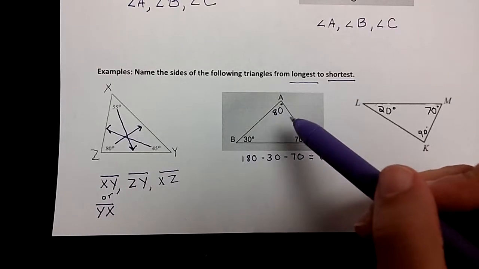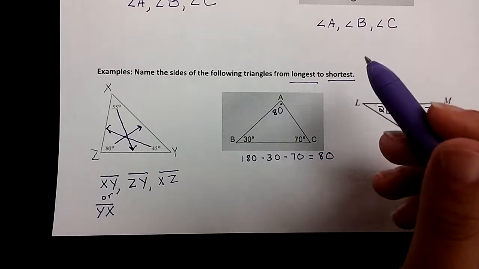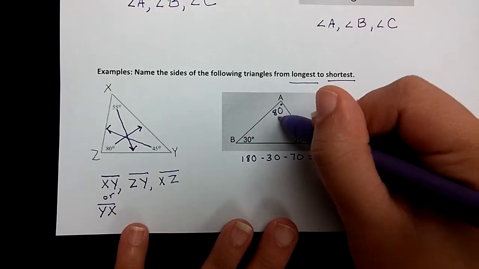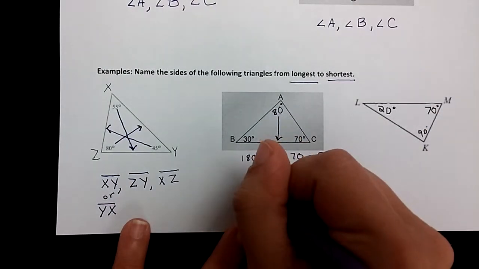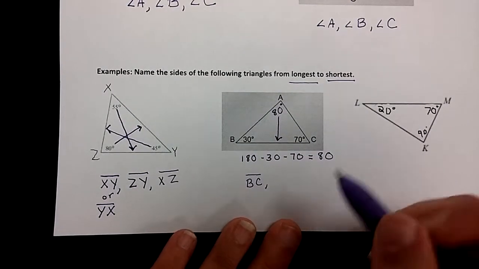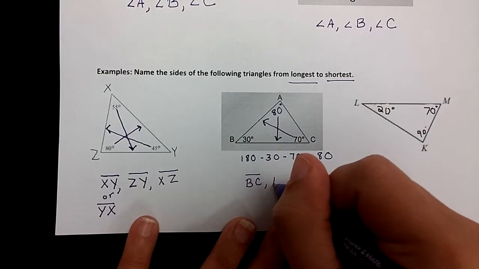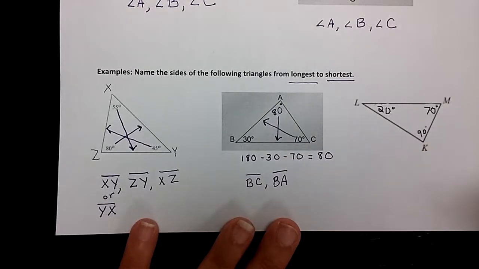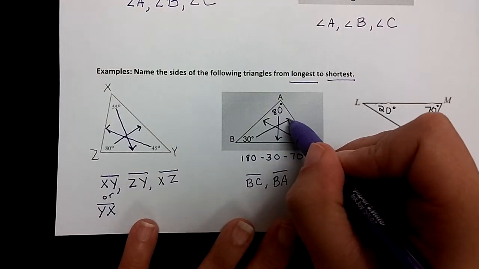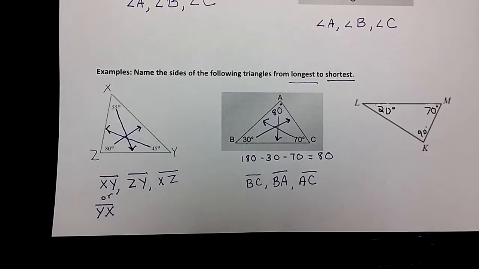So now that I've found the missing angle, I can now order my sides from longest to shortest. So again, longest side is across from the largest angle. 80 degrees is the largest angle, so across from that is side BC. The next largest angle is 70 degrees, which is across from side BA or AB. The shortest side is across from the smallest angle. 30 degrees is the smallest angle, and side AC would then be the shortest side of the triangle.